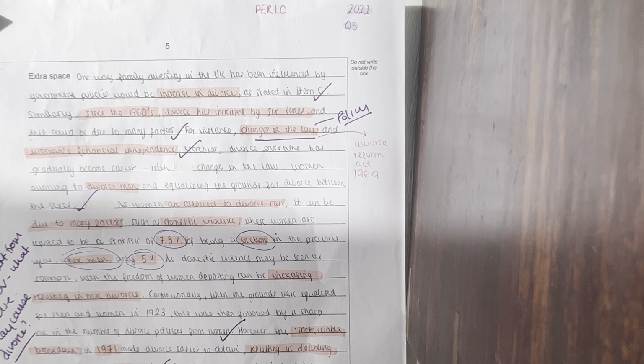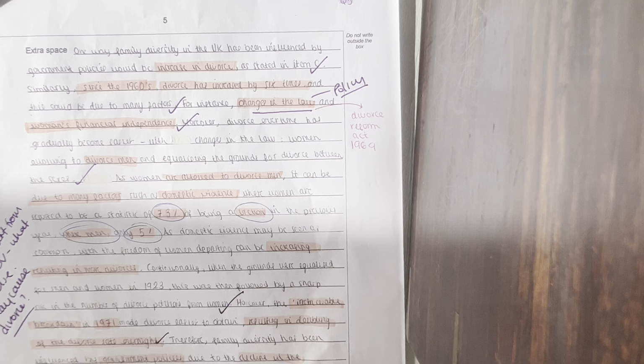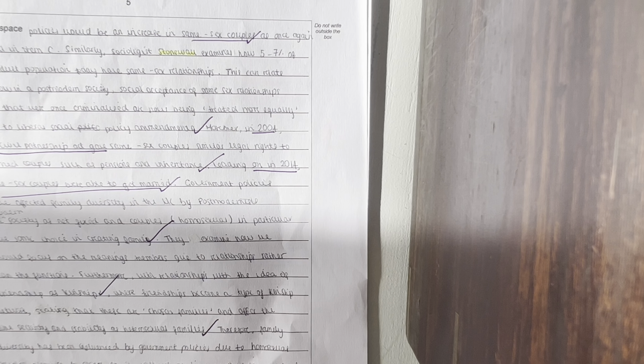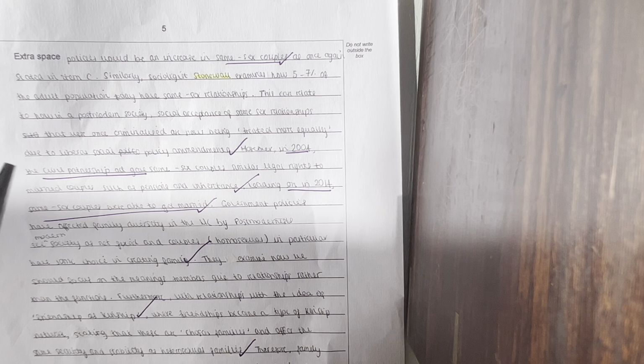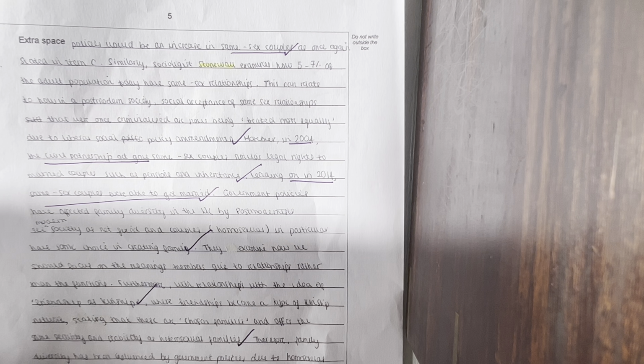So one way in which family diversity in the UK has been influenced by government policies would be the increase of divorce. Another way family diversity in the UK has been influenced by government policies would be the increase in same-sex couples. That is my point. And I said, as once again stated in item C, that's the point finished. That's all you need to do for the point.